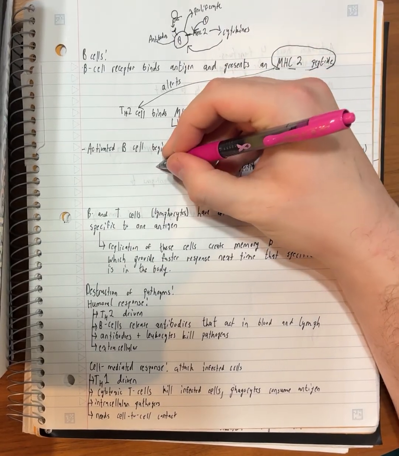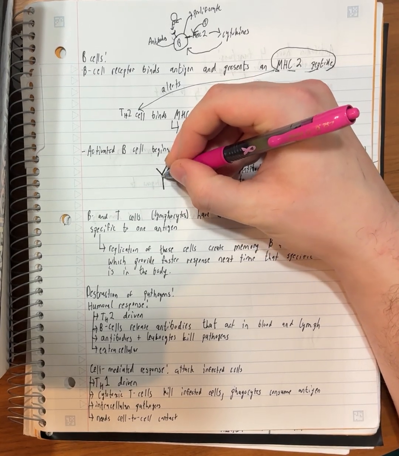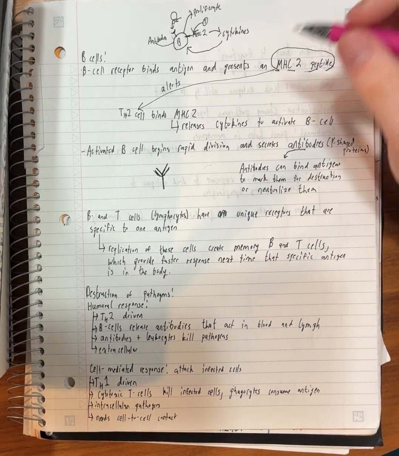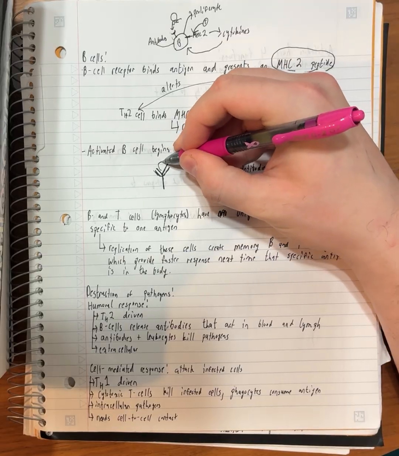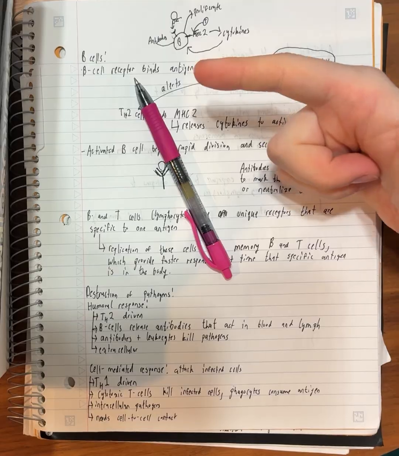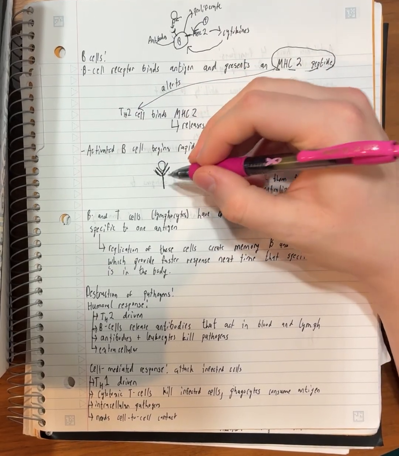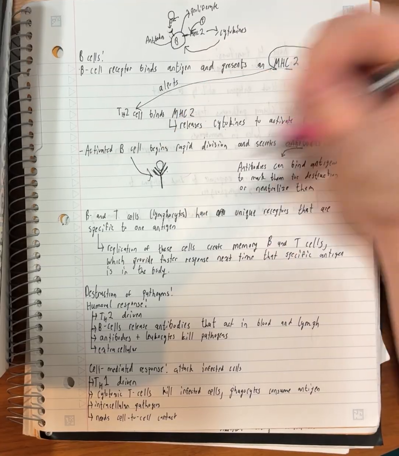So antibodies are these little Y-shaped proteins with light chains and heavy chains. And antibodies can bind to an antigen to mark them for destruction or to neutralize them or to help kill them. So antibodies are really, really important, and they are secreted by B cells.